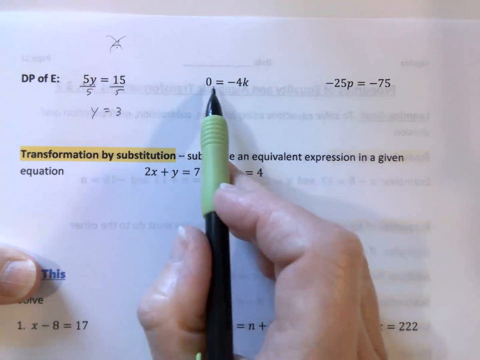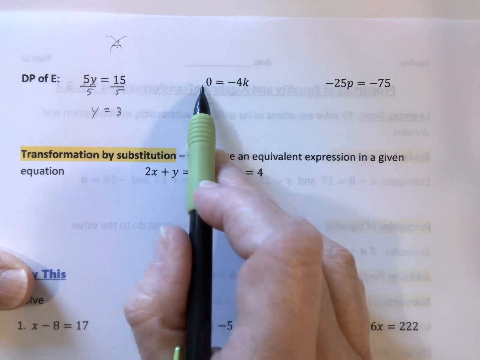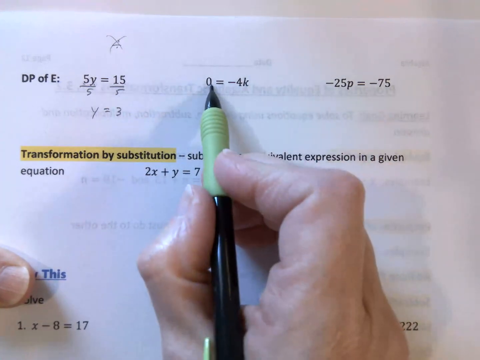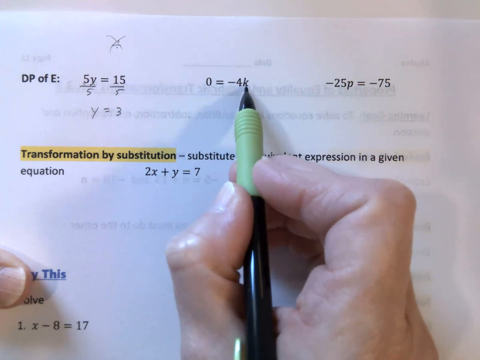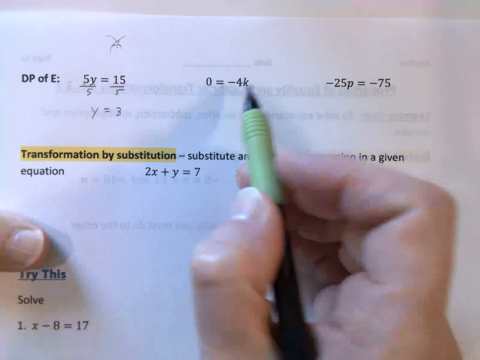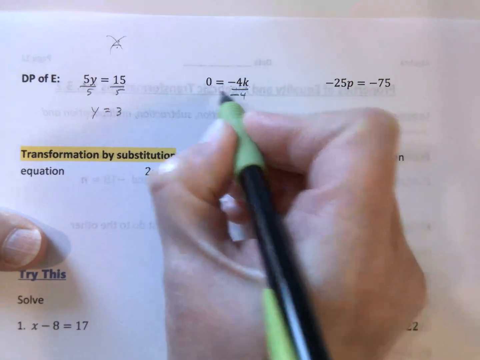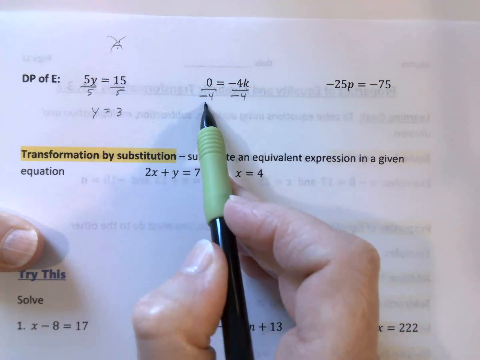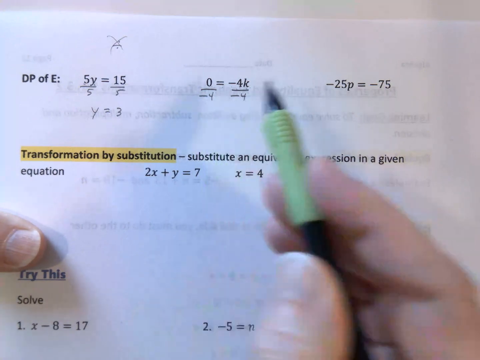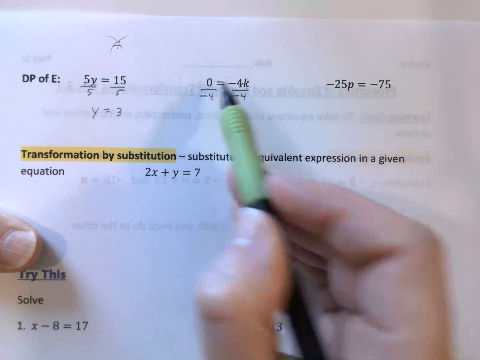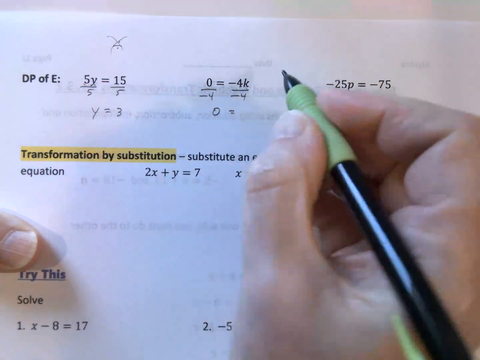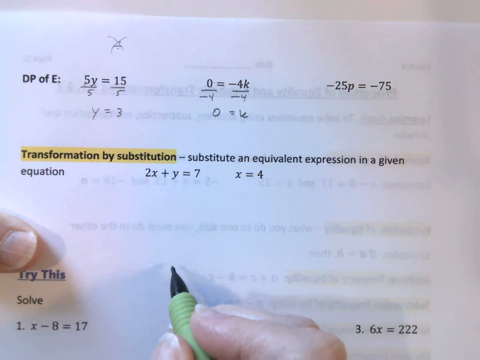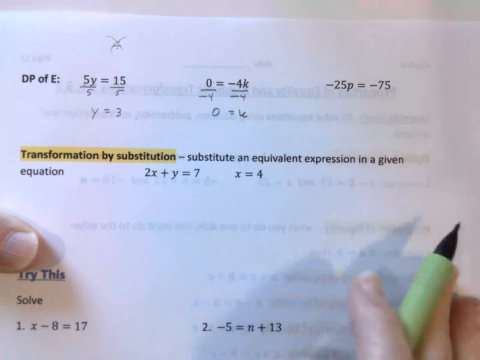Okay, this one, don't let the 0 fool you. Just pay attention to what you're doing. 0 is equal to negative 4 times k. I'm multiplying k times negative 4. I want to undo that, so I'm going to divide both sides by negative 4. Now, I'm allowed to divide 0 by anything. I just can't divide by 0. It just so happens that 0 divided by negative 4 is still 0. So k is equal to 0. And if you think about it, negative 4 times 0 gives you 0.